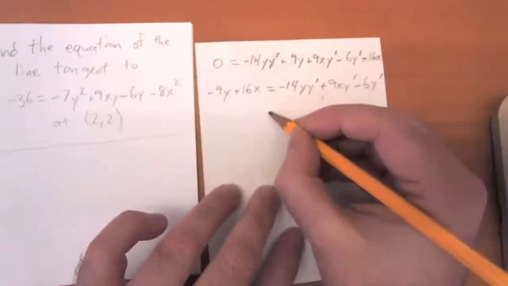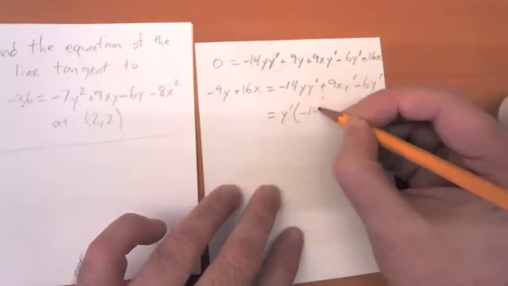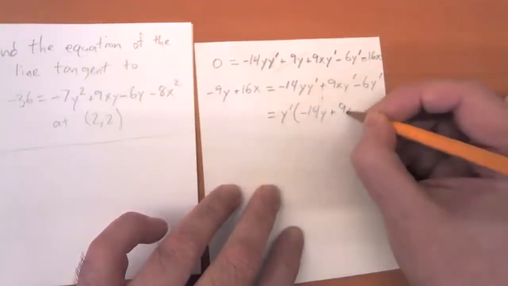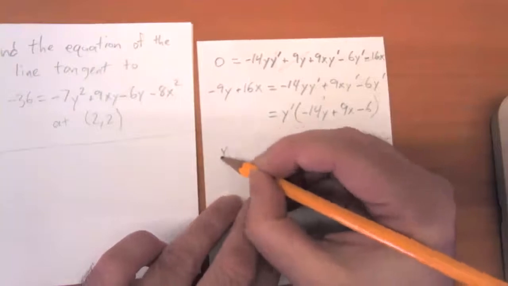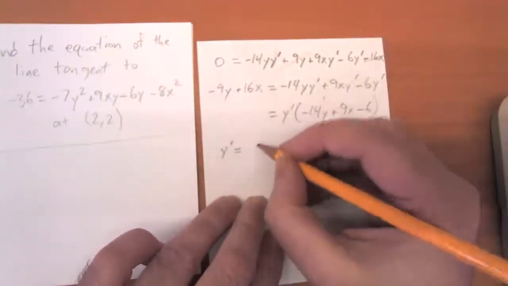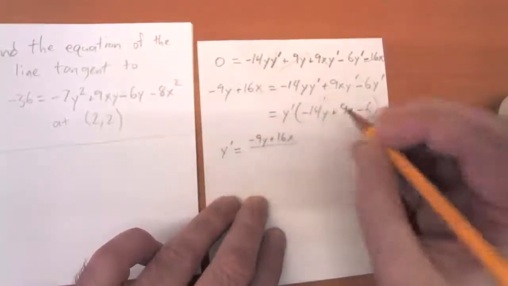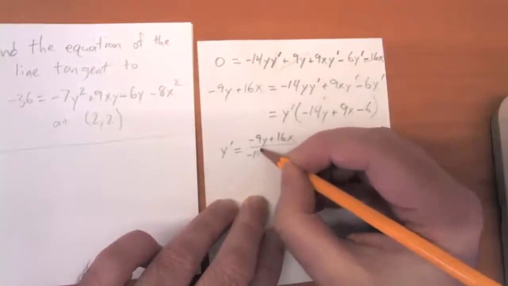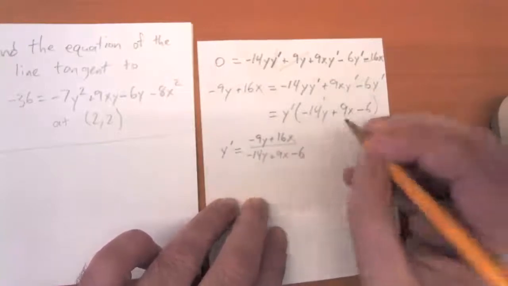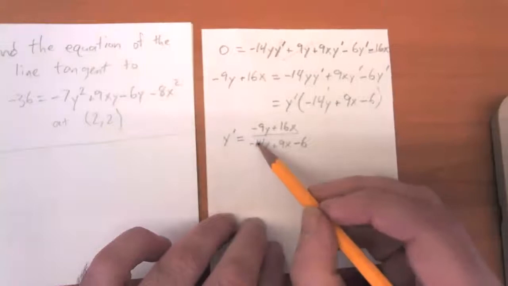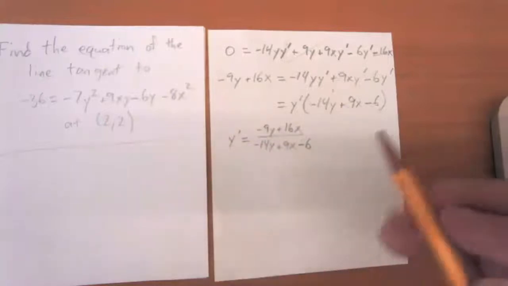The next thing we do is factor a y prime out, times negative 14y plus 9x minus 6. And the last thing we need to do to solve for y prime is divide. Our numerator is going to be negative 9y plus 16x, and our denominator is going to be negative 14y plus 9x minus 6. All right, so this gives us the derivative of the function at any point (x, y) that's on the curve. We're interested in that derivative when x and y are 2 and 2.